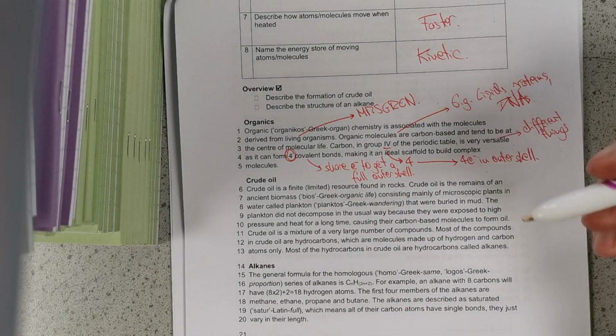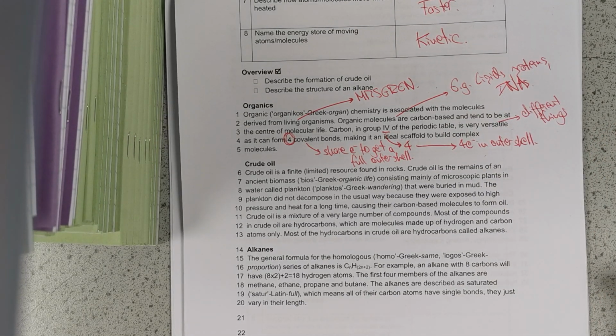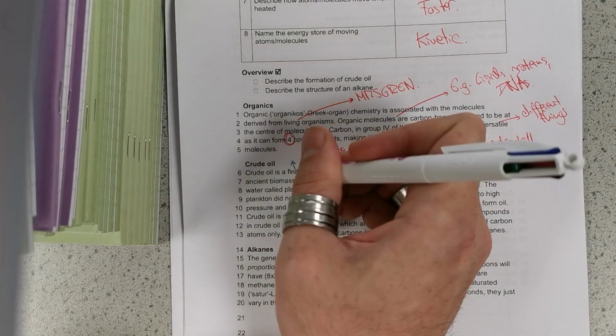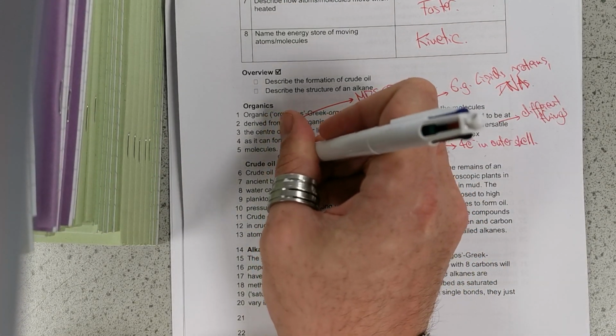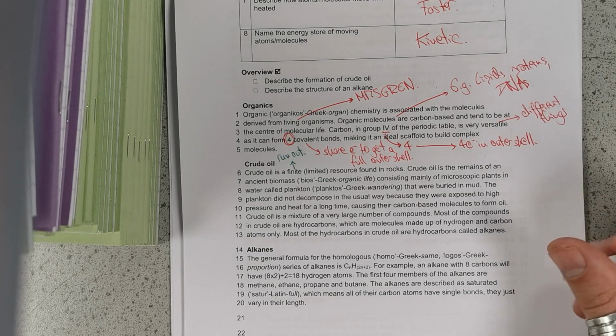Okay, that's the next bit of the paragraph. Crude oil is a finite, limited resource in rocks. So remember, if it's finite, if it's used, it will eventually run out. Crude oil is the remains of an ancient biomass consisting mainly of microscopic plants in water called plankton that were buried in mud.